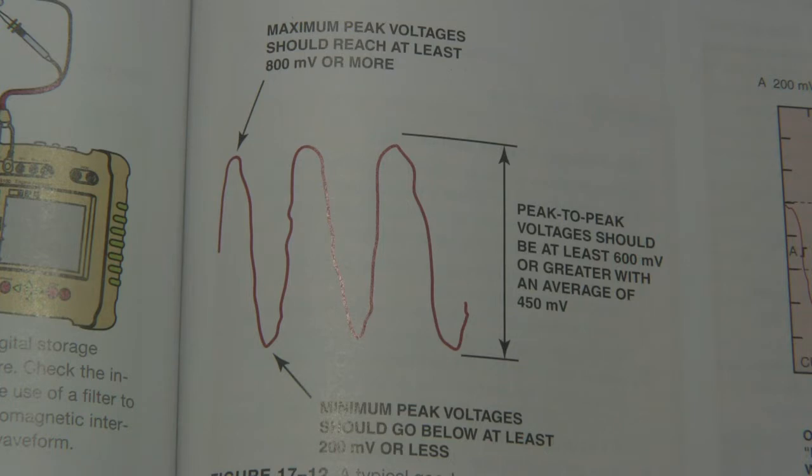It might not always go to 0.8, then to 0.2, then 0.8. It might come up to 0.6. It might go down to 0.4. It might not quite make it. So there's a certain allowance of lack of performance, just because with the normal design of an engine, you're going to have abnormal combustion events that take place on an engine that's brand new.